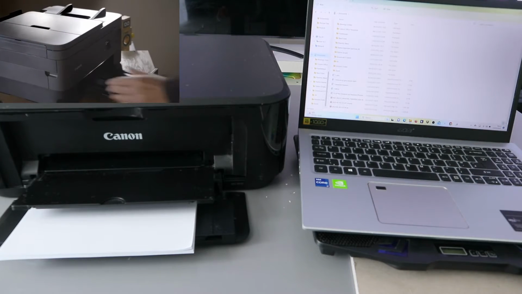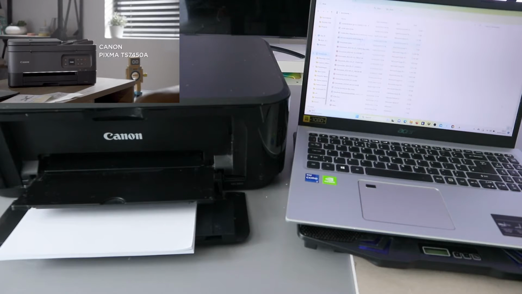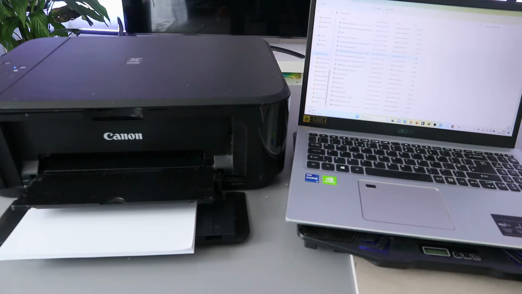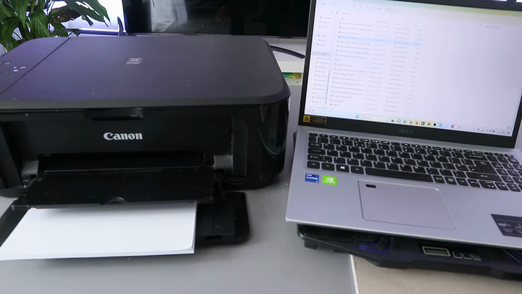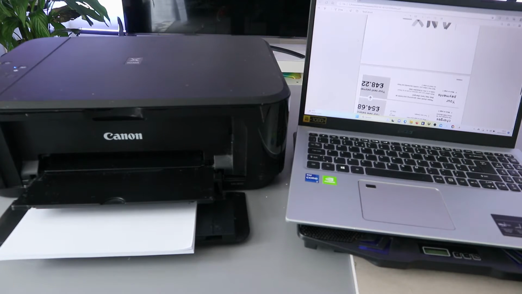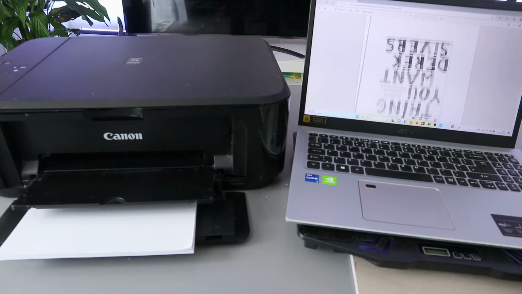Now these are documents saved in the Documents folder in my computer. What you need to do is select the specific document you want to open. I'm going to use this as an example. Click it, double click it. Now when you double click it, this is the document I want us to print out.